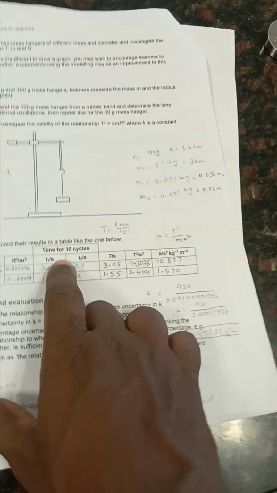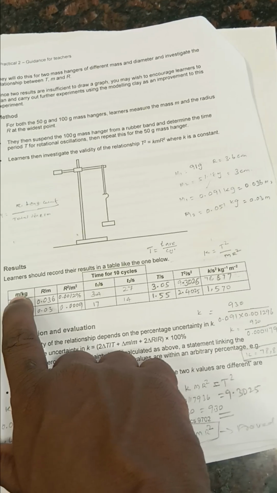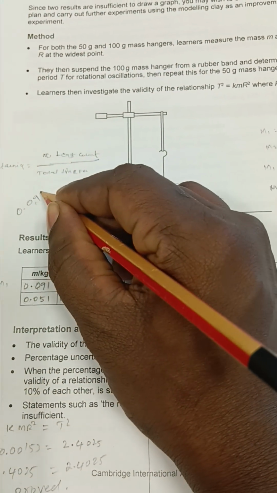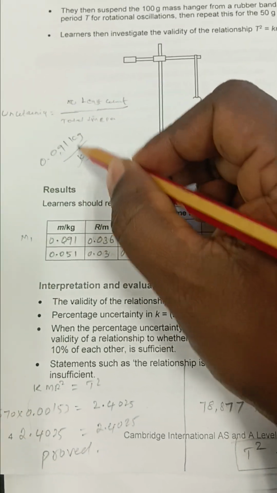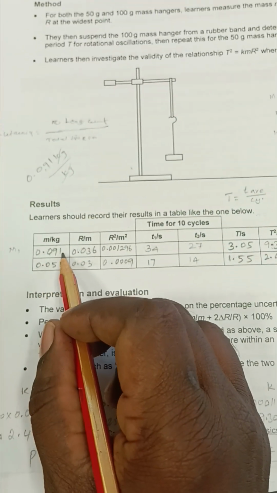Afterwards we come to the tables. Here the mass is in kilogram. How much is the mass? It is 0.091 kilogram. Here they are also giving the unit kilogram, so I write kilogram here, then the kilogram is cancelled. Remaining is 0.091; I write only 0.091 here.